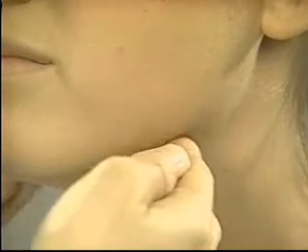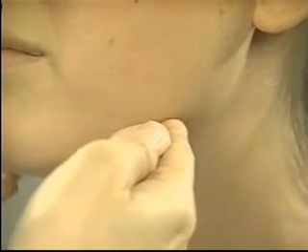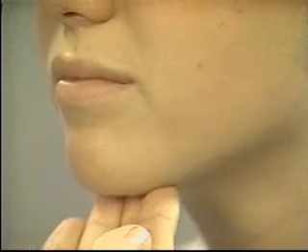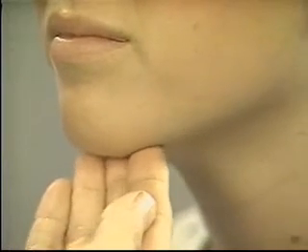Note the node's size, shape, delimitation, mobility, consistency, and any tenderness. Normally, some small, non-tender nodes may be felt. Tender nodes suggest inflammation. Hard or fixed nodes suggest malignancy.